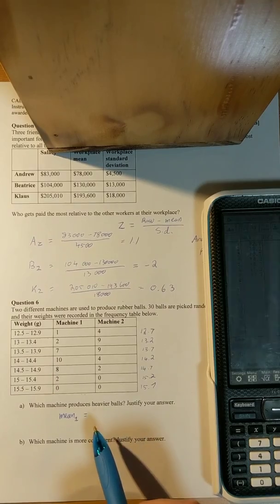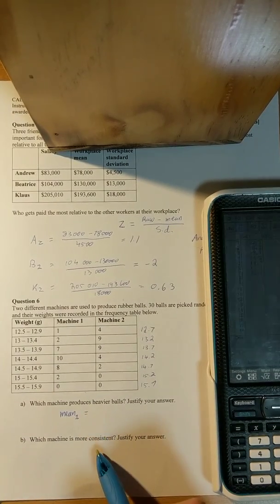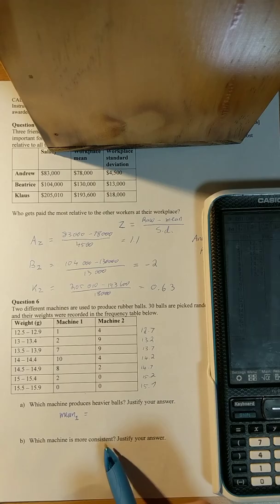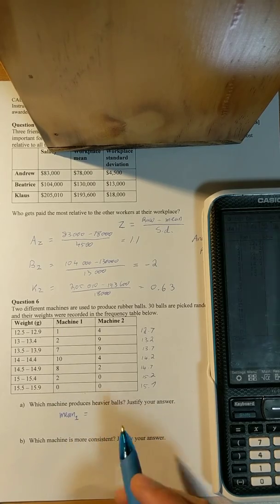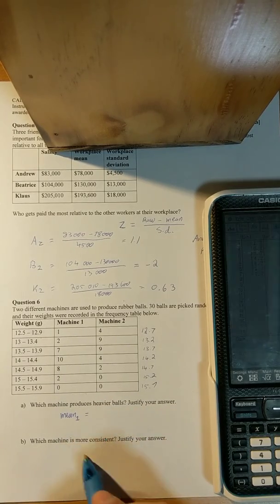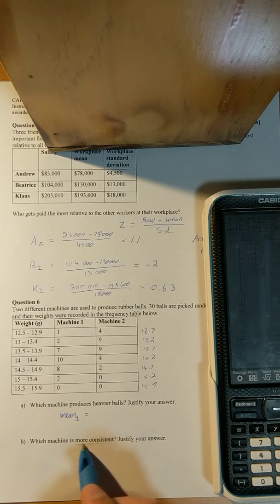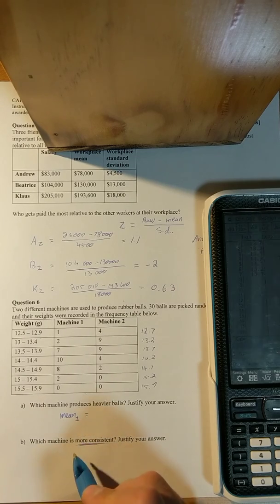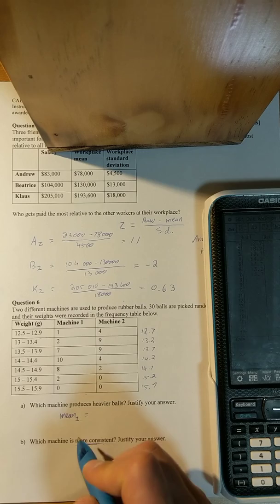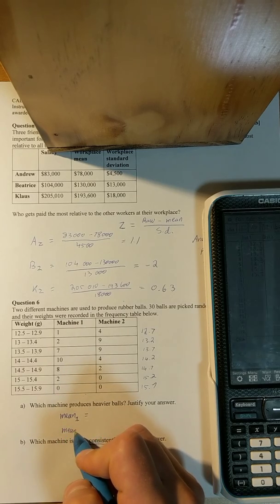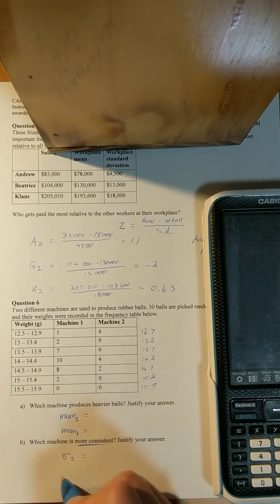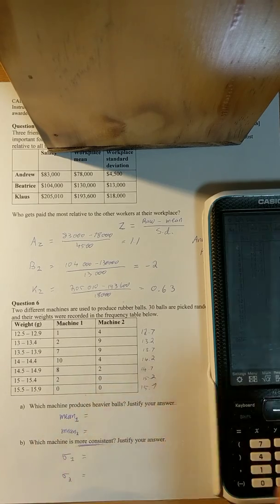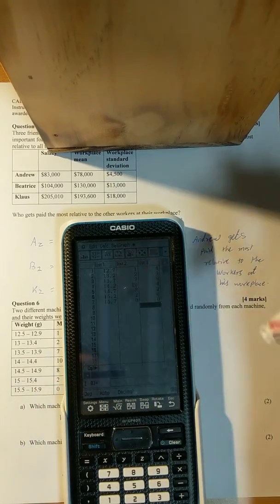Consistency is about which machine produces, if it's more consistent, it means that there is less range of scores. So to work that out, I'm going to need the standard deviation, and whichever machine has the lower standard deviation will be more consistent. So while I'm calculating the mean, I may as well also calculate the standard deviations for machines 1 and 2 to save myself a bit of time, just reading ahead there.